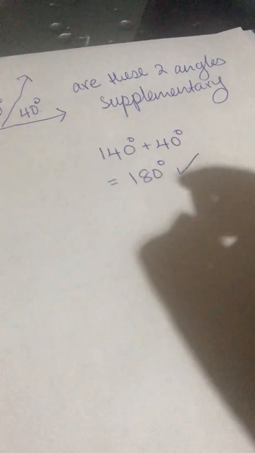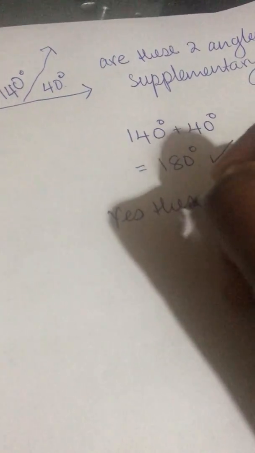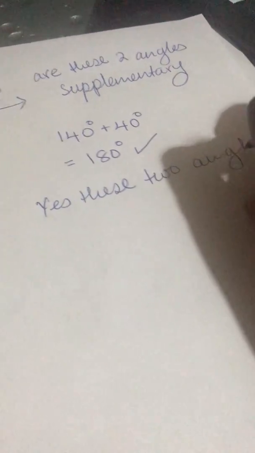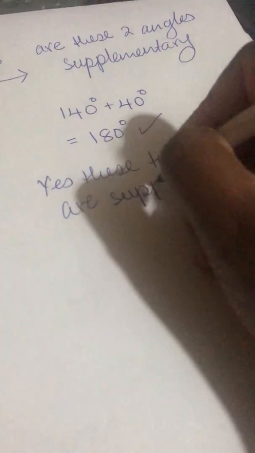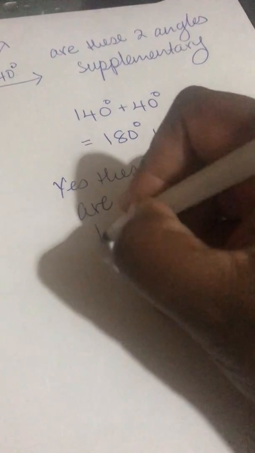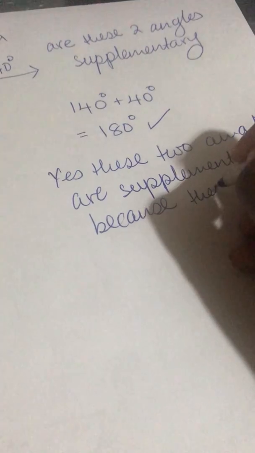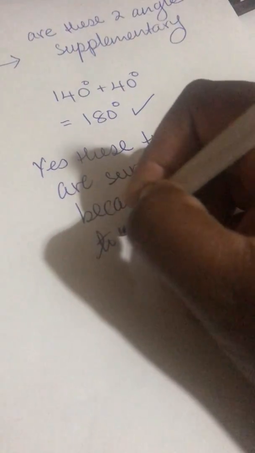So the question says, are these two angles supplementary? That's the question. What should you say? First you check. 140 plus 40 degrees gives me 180 degrees, so it is correct. Then you say yes, these two angles are supplementary because they add to 180 degrees.